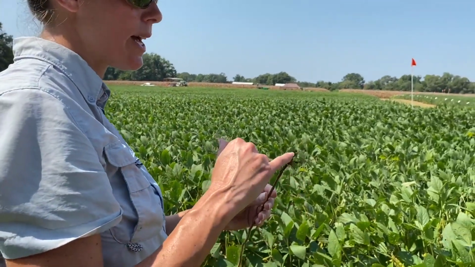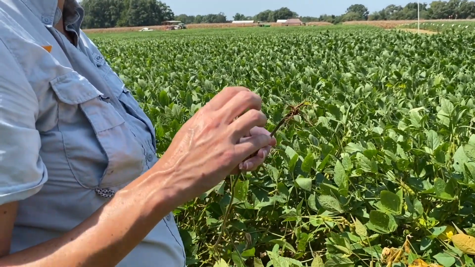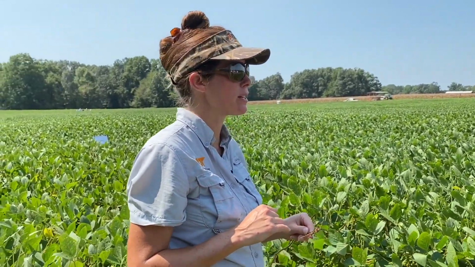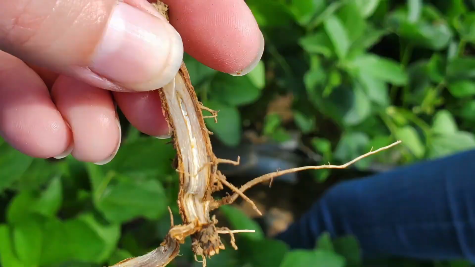A lot of times that taproot will break off in the soil. Sometimes you can see the growth of the fungus on the outside of the root, as well as if you split the stem in that center pith near the soil line and into the root, you might be able to see the fungal growth of the pathogen.